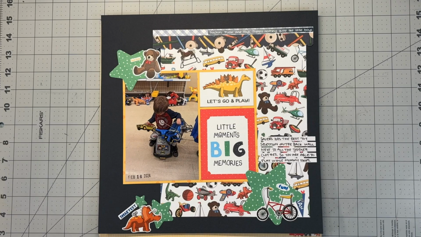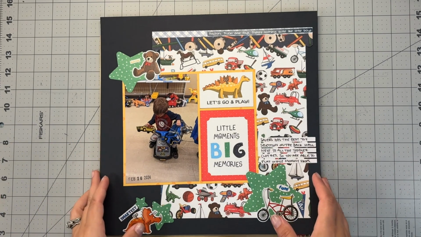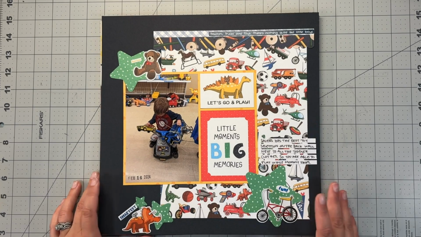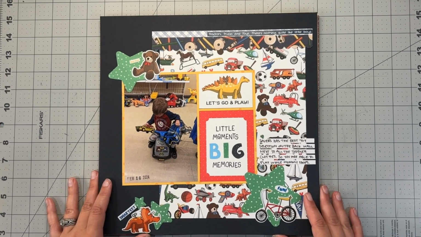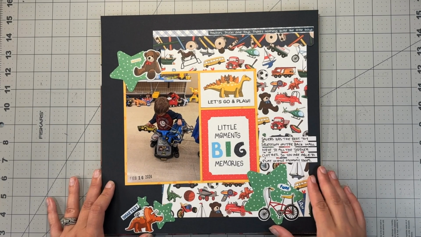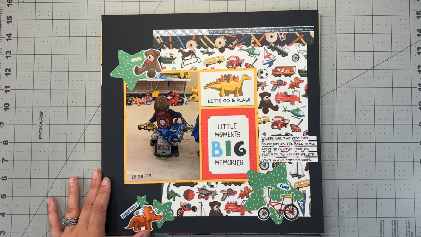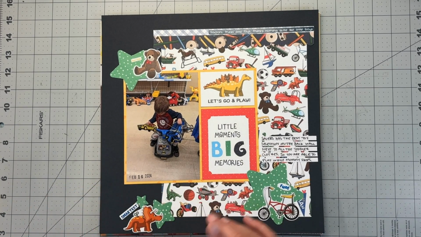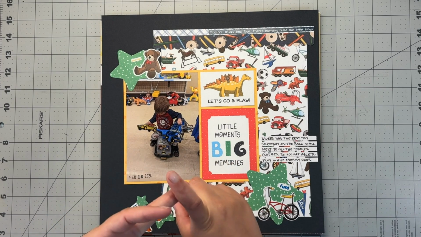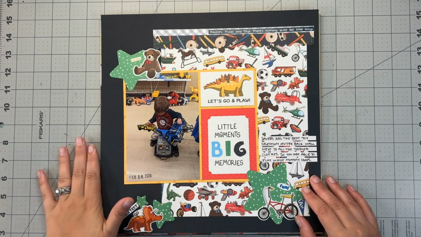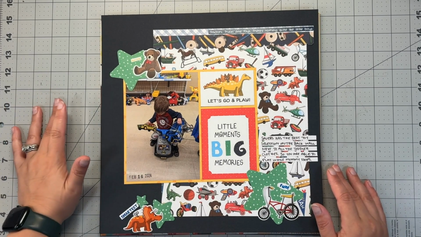Let's talk about when I choose to use a sketch and when I don't. So most of the time, I would say probably 75 to 90% of the time I'm scrapbooking, I'm using a sketch. Why? Because it's so easy to get you started. You don't really need to think about photo placement. You don't really need to think about paper placement. And you know that your layouts are going to turn out amazing. So those are the primary reasons I use sketches.